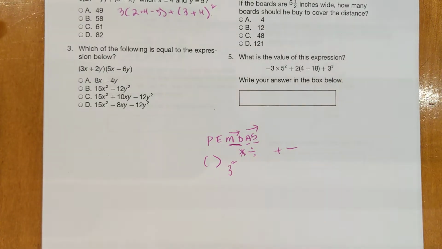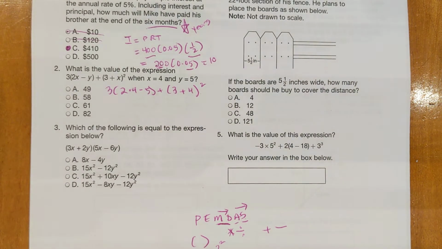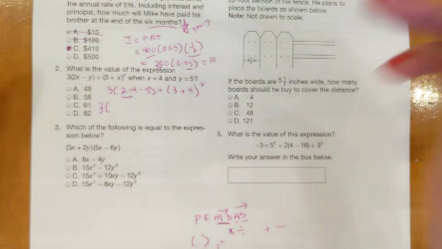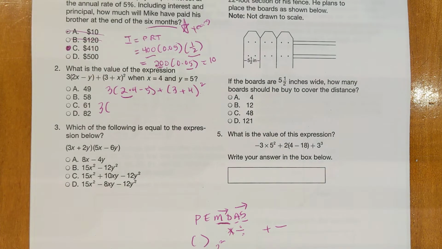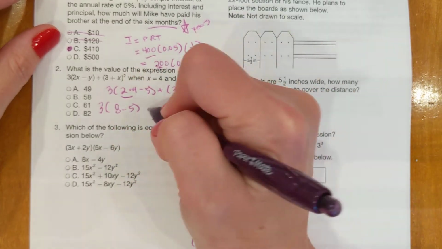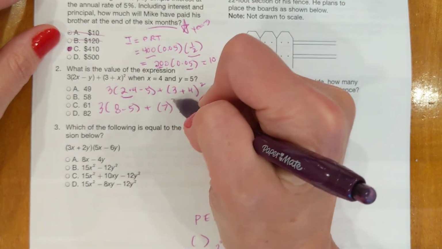All right, so using PEMDAS, you have to do the parentheses first. And what that means is figure out what's inside the parentheses. So inside the parentheses here, you got to do the multiplication first. 2 times 4 is 8, minus 5, plus, inside this parentheses, it's 7.